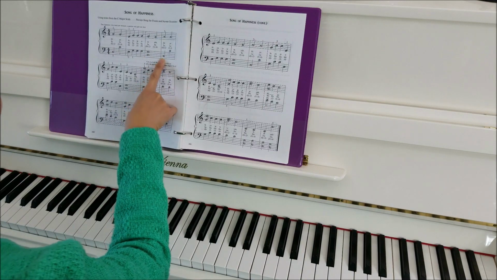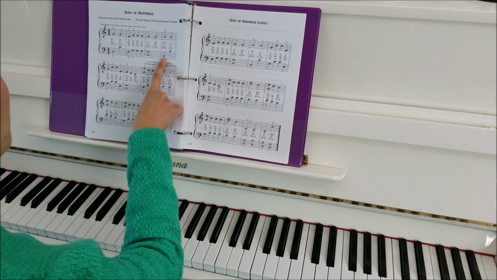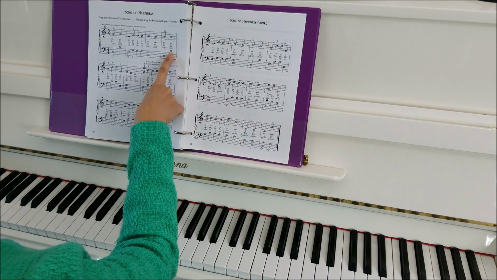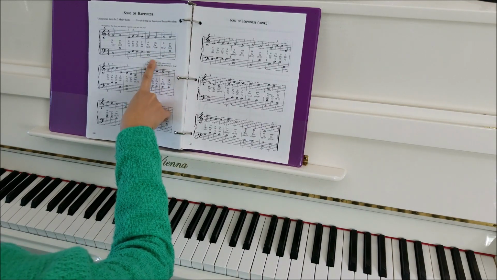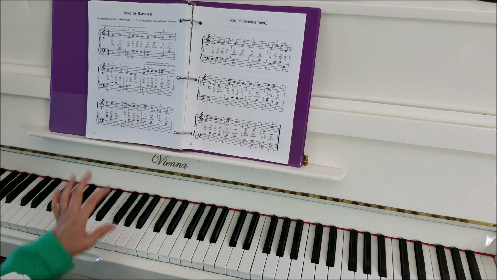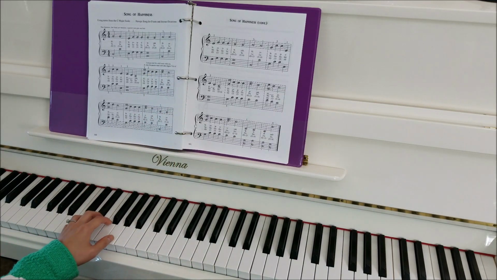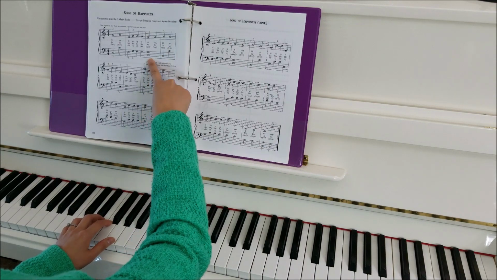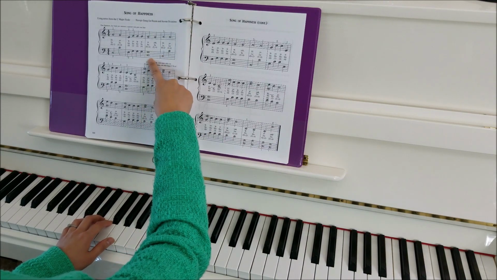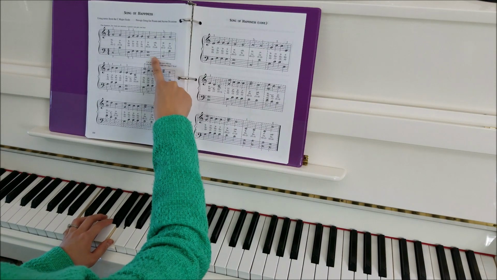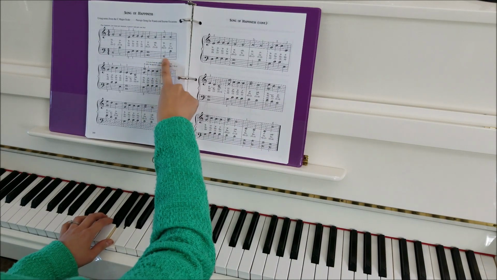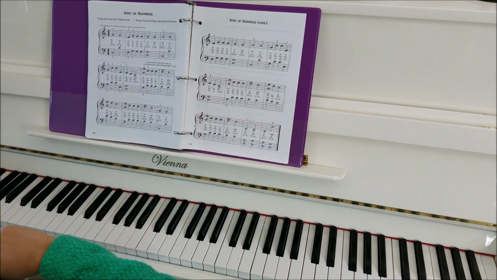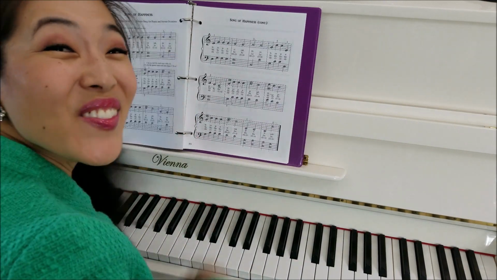Okay, next. Then we have, same as here, we have C. So 1, 2, and up the octave to C, 3 and 4. All right, can we try those two? Let's try it. So together we're going to play 5 finger on the C, 1 finger on the G. And then we're going to do this octave. Ready? 1, 2, 3, 4. Very good. Yay, time for the next two measures.